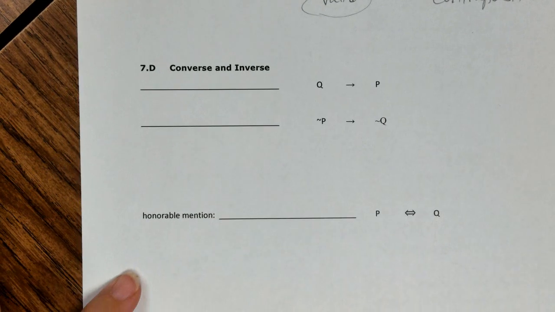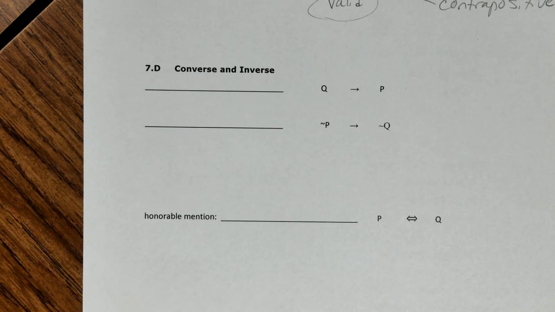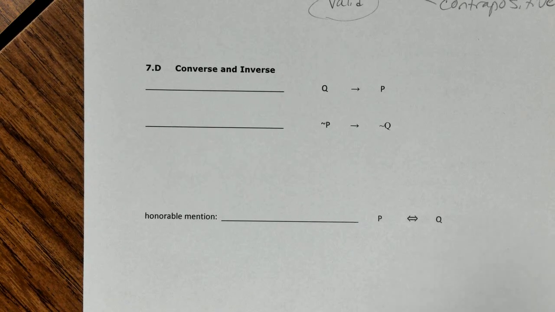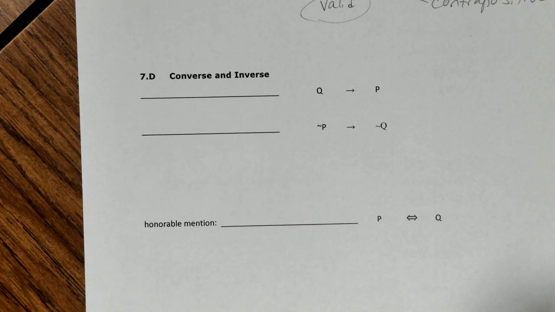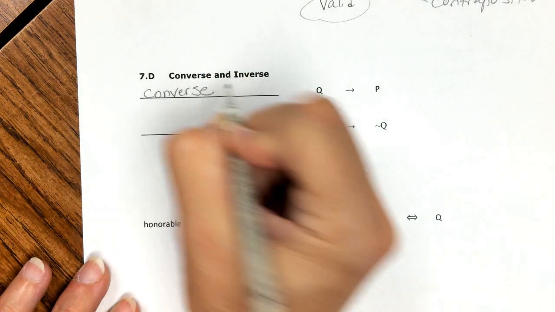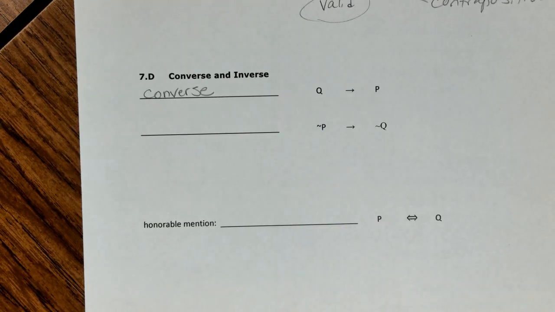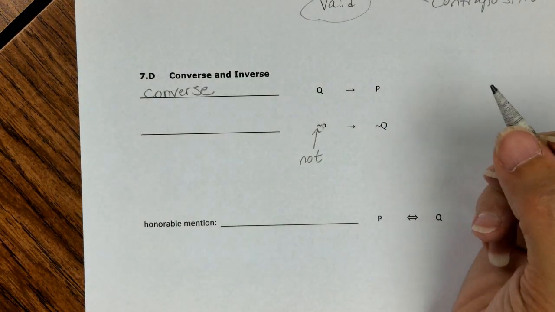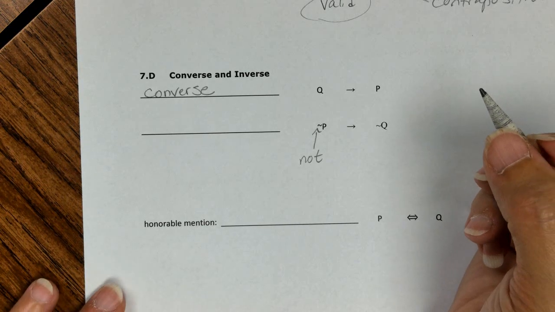All right, part D. Part D is mostly about the converse and the inverse. These are other ways of moving things around or negating them in your major premise. And the first one you see here, the major premise is always if P then Q. This one is if Q then P. That one is the converse. And then if not P, then not Q. That symbol in this context is used for not. If not P, then not Q. That's the inverse.